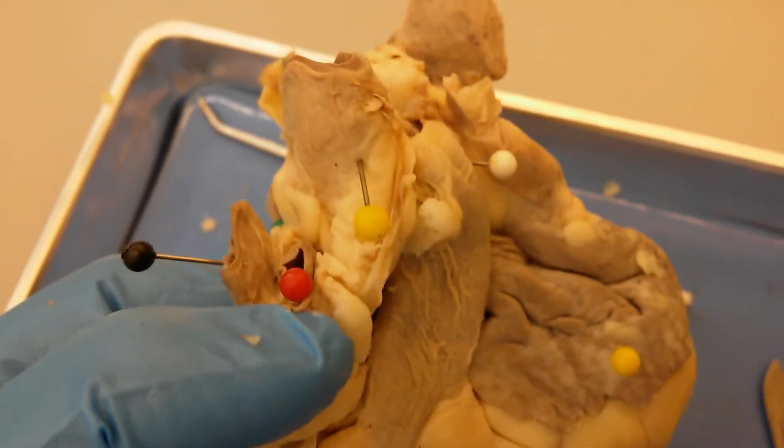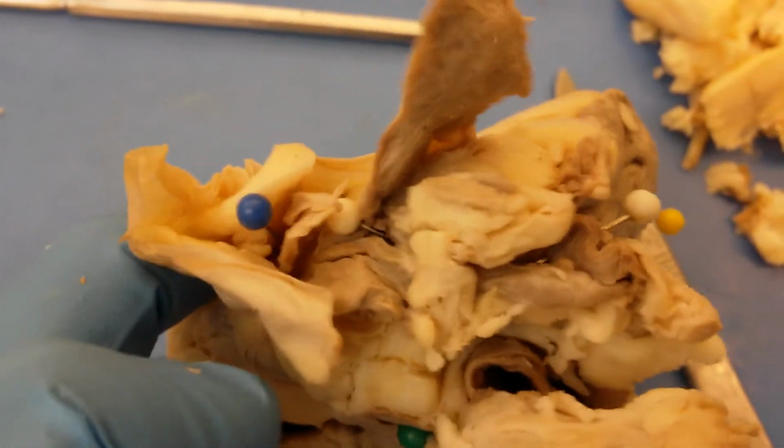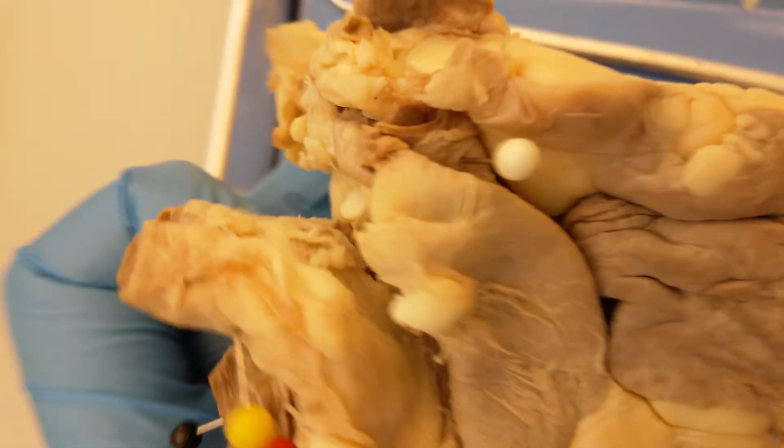And then you also have right here two white pins.